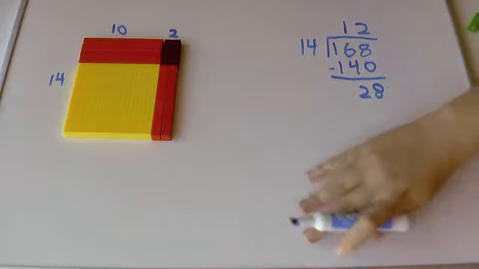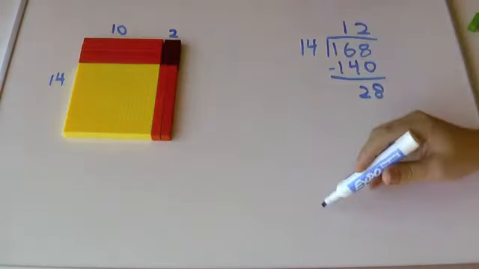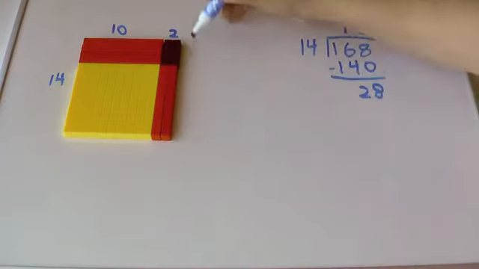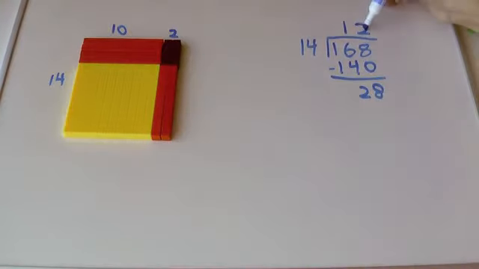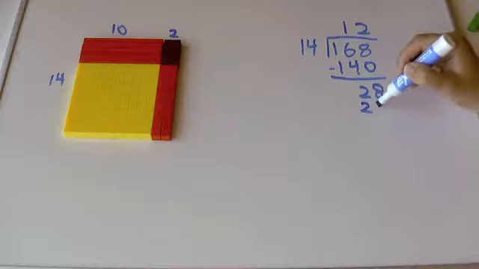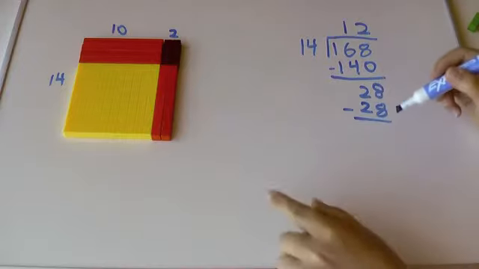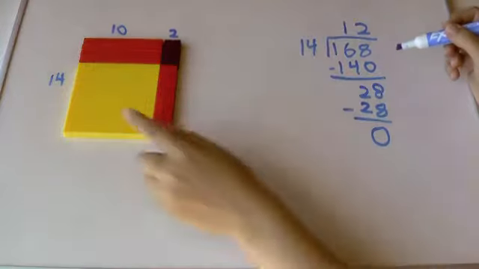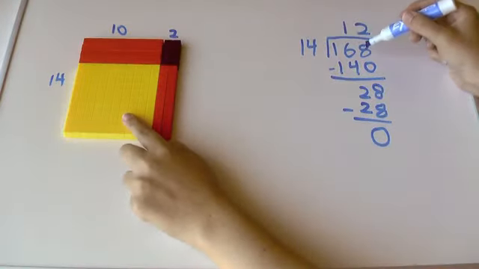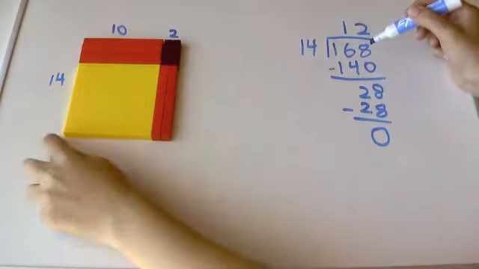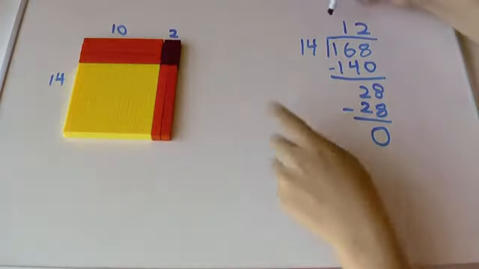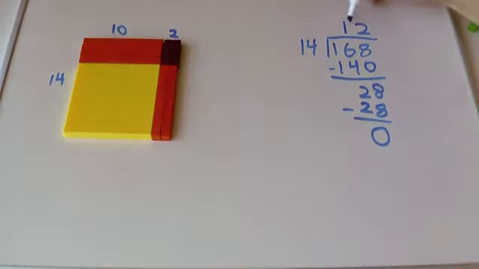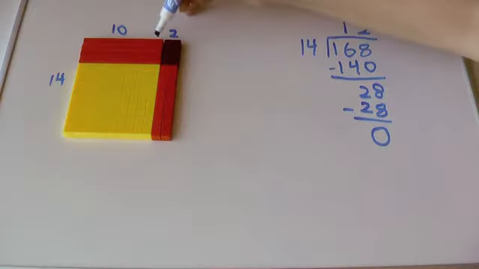And so how much did I take away? When I had 28 down here, I took away 14 times 2. And that's 28. Took away 28, and now I have 0 left. So I've made a rectangle with 168 with 14 on one side, and I've solved the problem by saying that the other side is 12. 10 and 2.